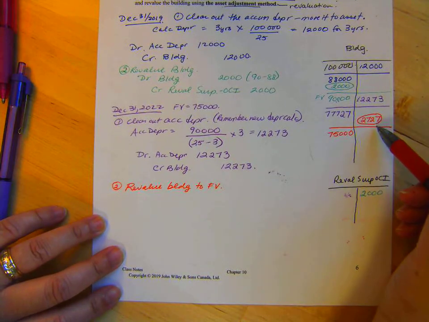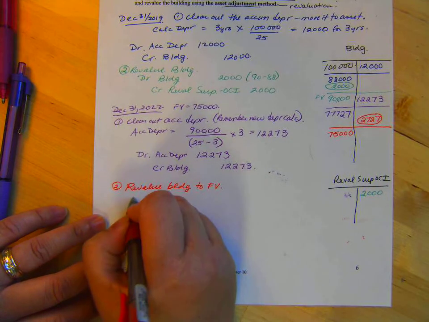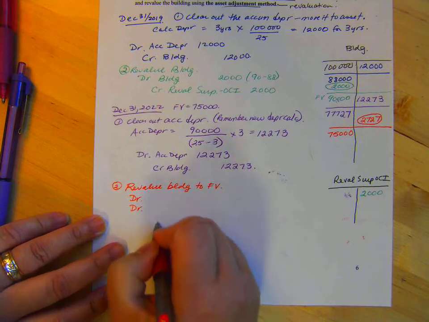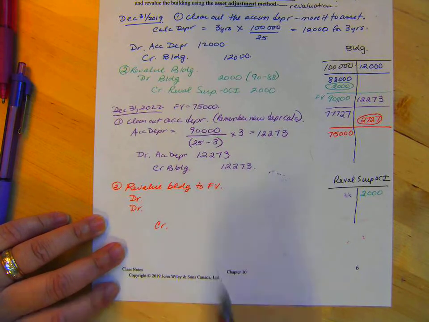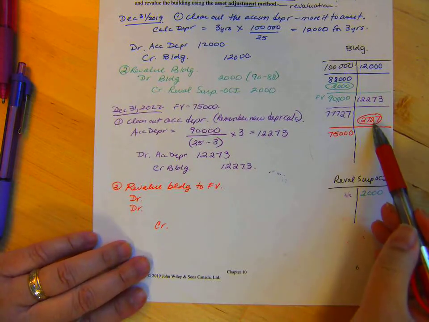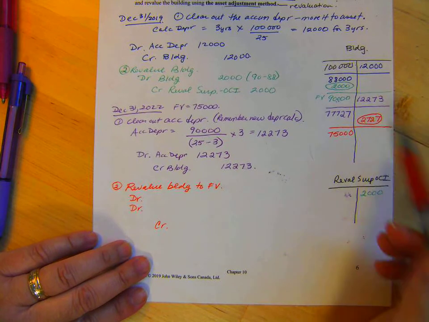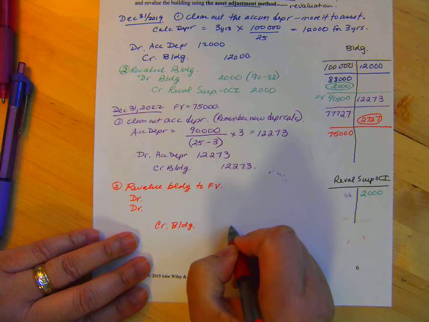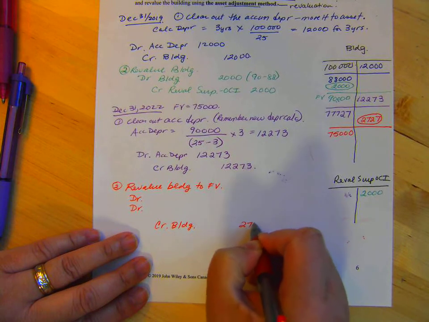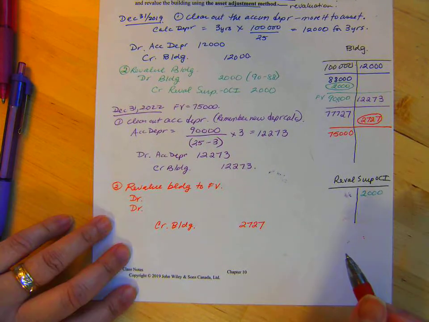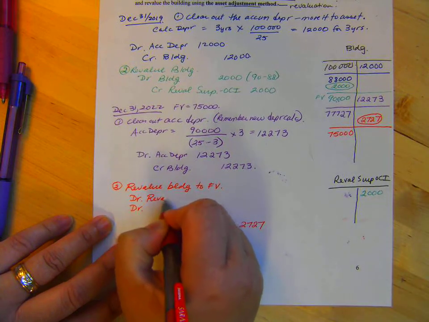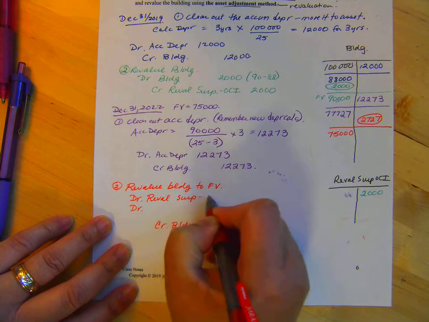So let's piece this together. Leave room for debits. Okay. So to the building, we have to credit it 2,727. And we put it into revaluation surplus, OCI.